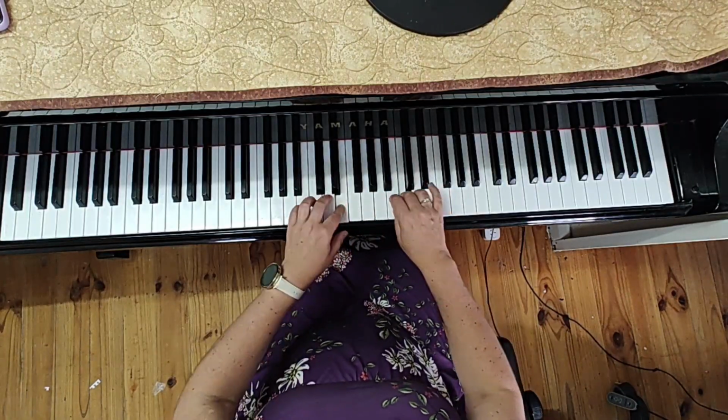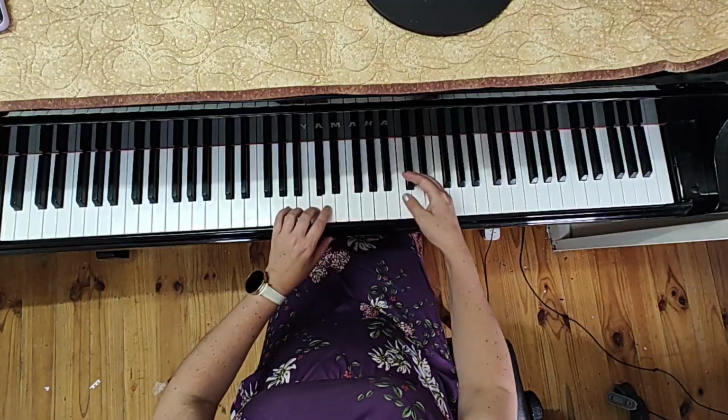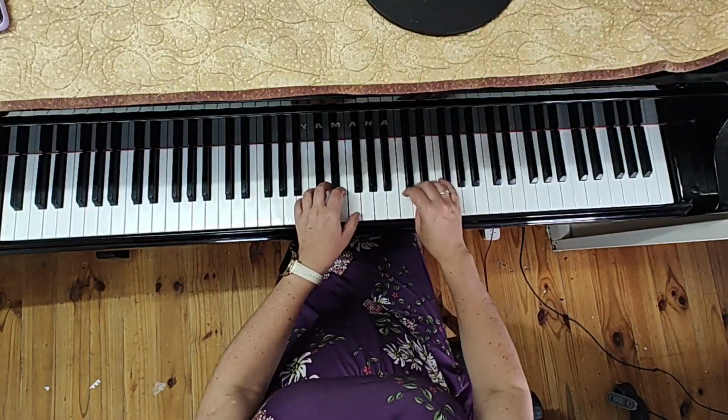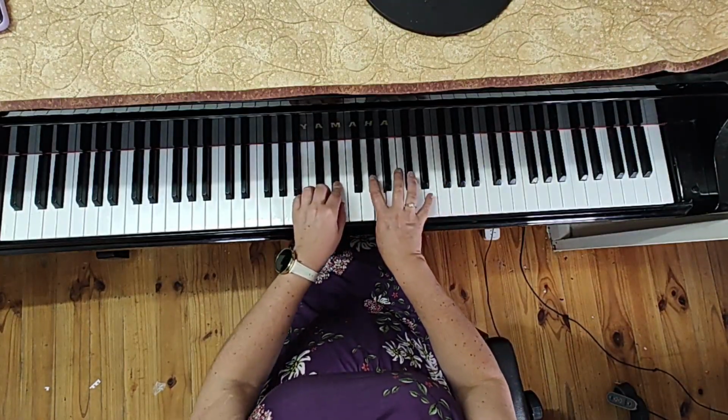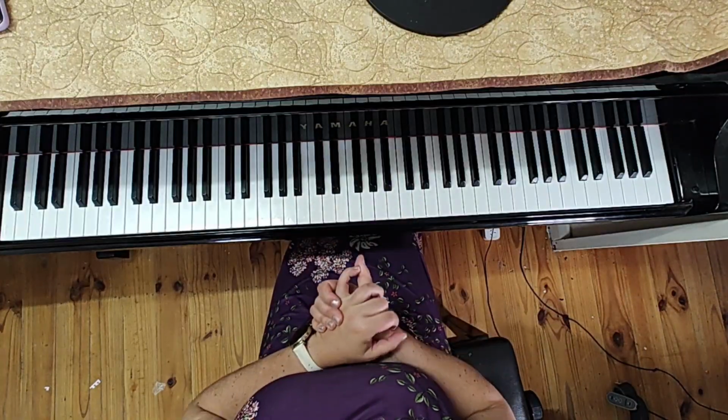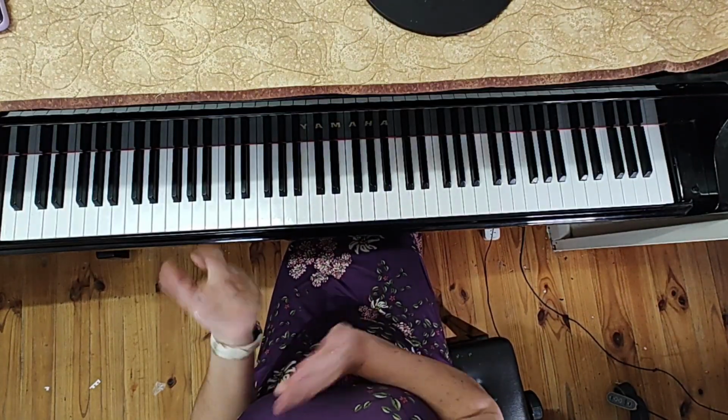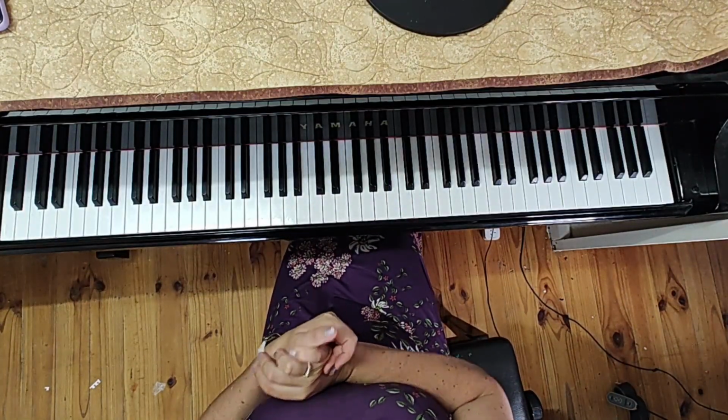So people often find this bit very hard. So it's worth practicing it just a few times. Oops, missed the D. As you work on the piece. So have fun working on the piece, and you can watch the practice video to hear the piece in its entirety.